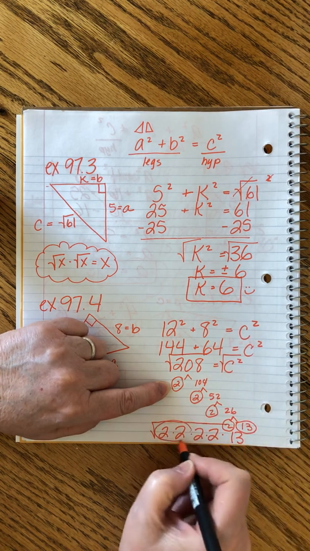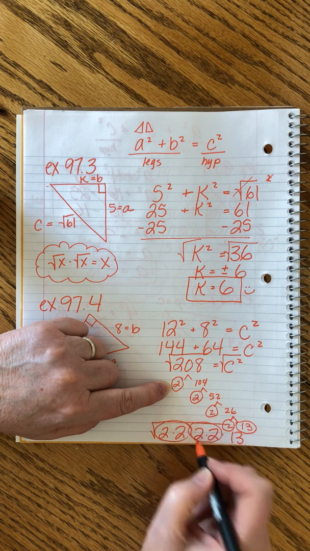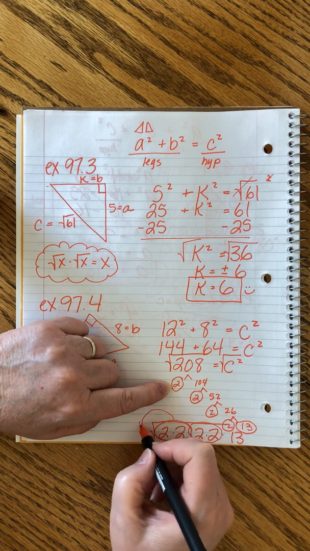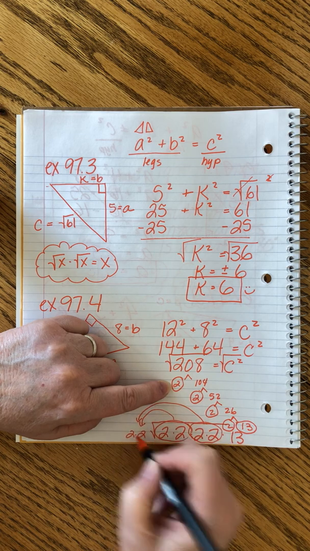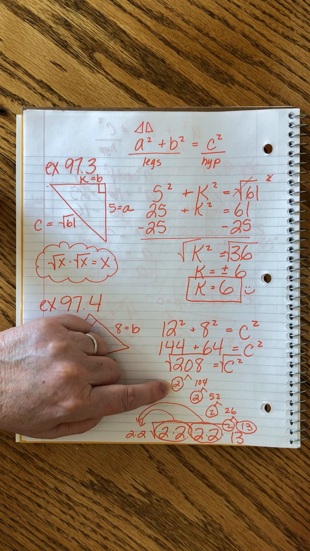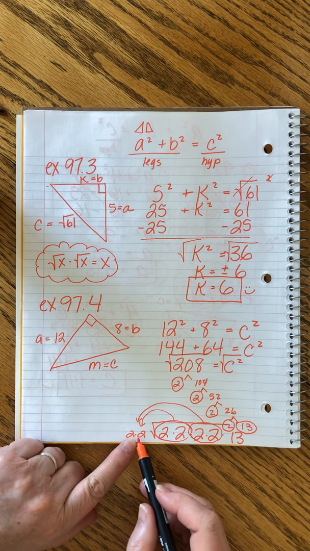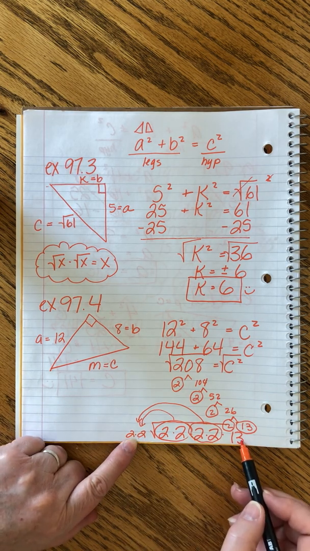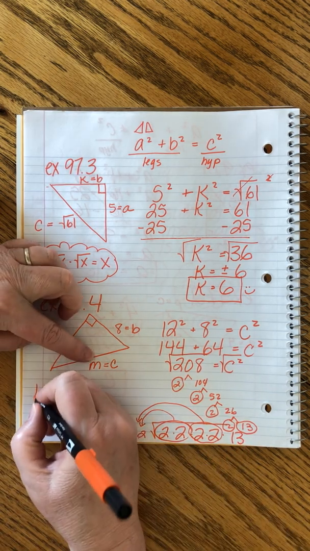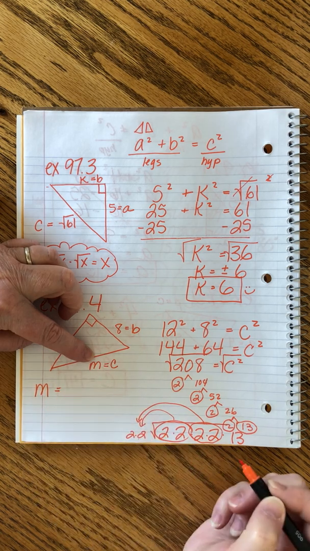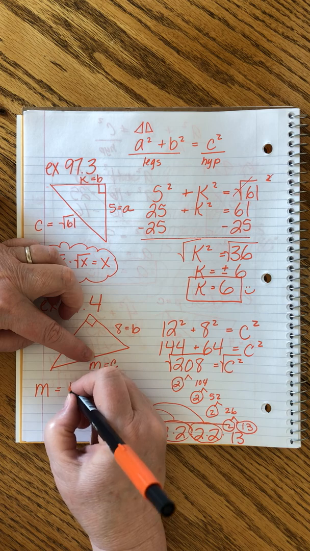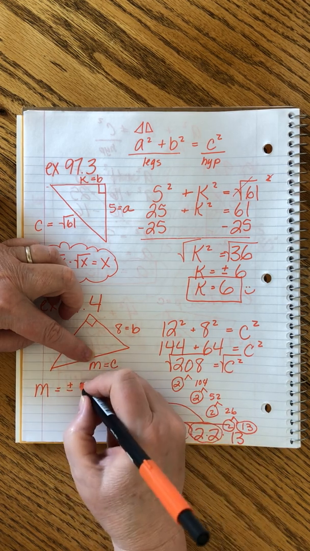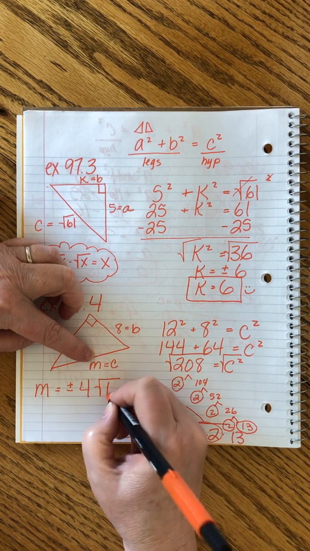So I have 2 pairs of pigs that I can bring out. They'll both come out here and I'll multiply them together. So my answer will be 4 on the outside, square root of 13. So I'm going to write m equals, and I know that it's plus or minus 4 square root of 13.